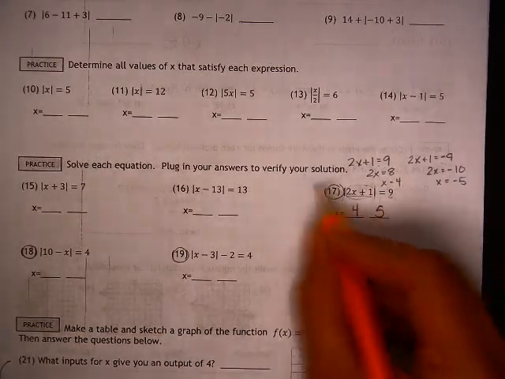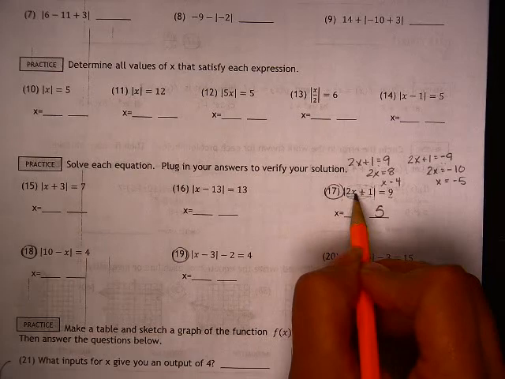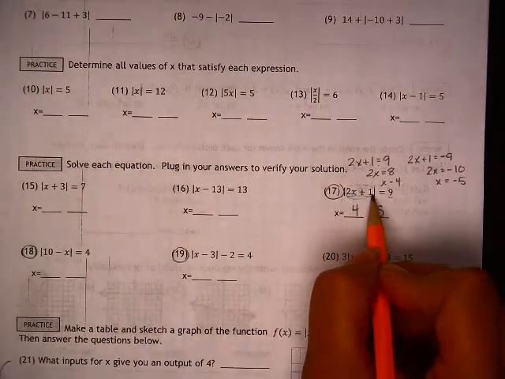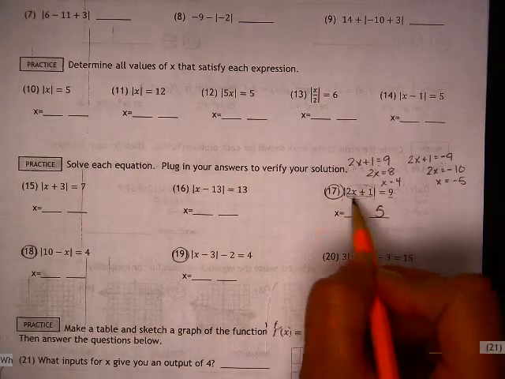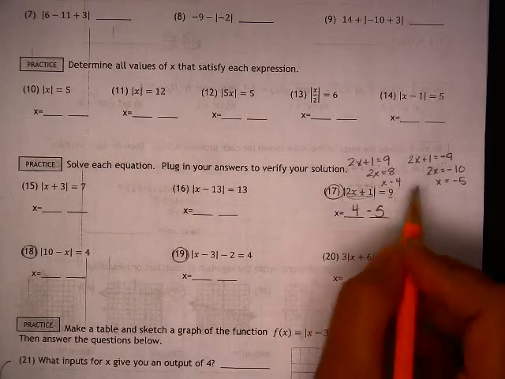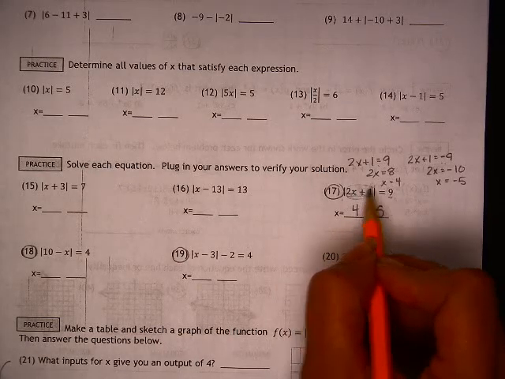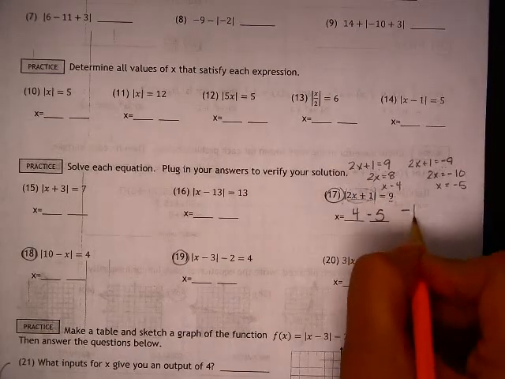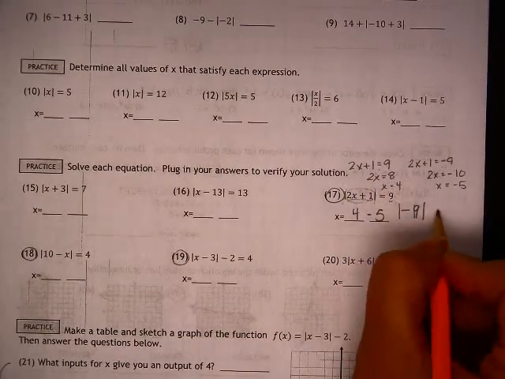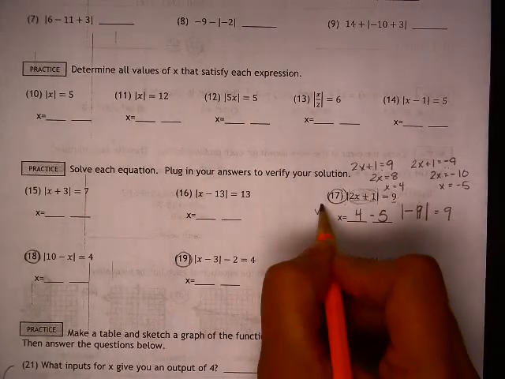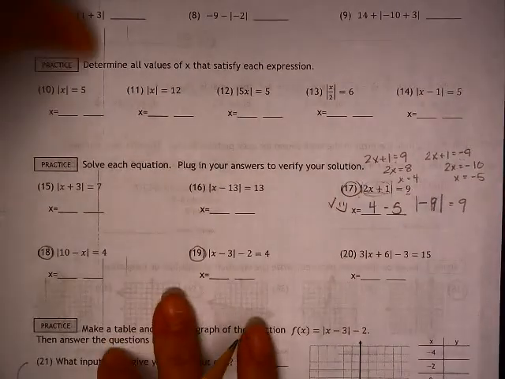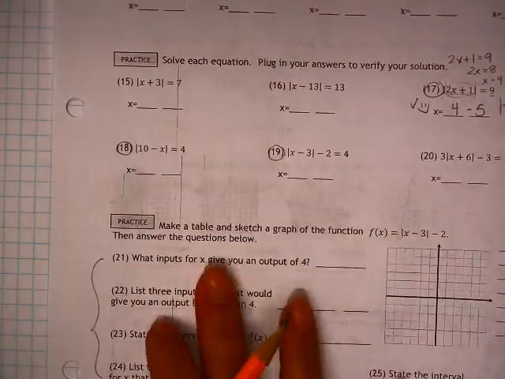So we're supposed to plug them back in to verify. We plug in 4 here. We get 8 plus 1 is 9. The absolute value of 9 is 9. We also plug in negative 5, which gives us negative 10 plus 1 is negative 9. But the absolute value of negative 9 is equal to 9. So it works. Yay!